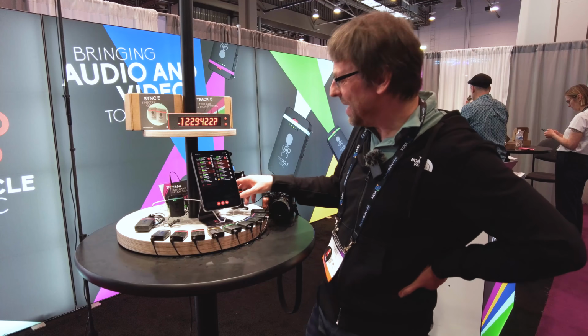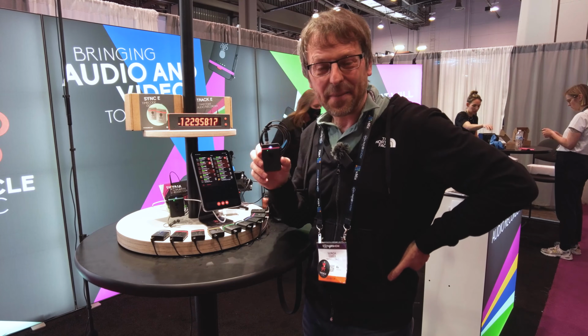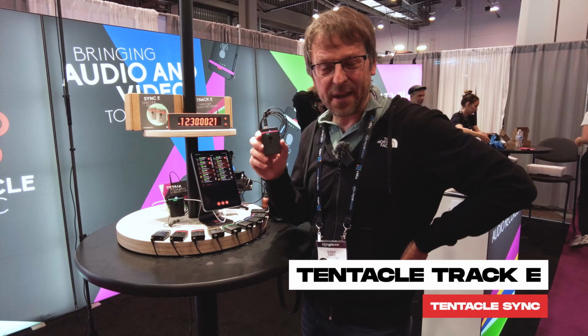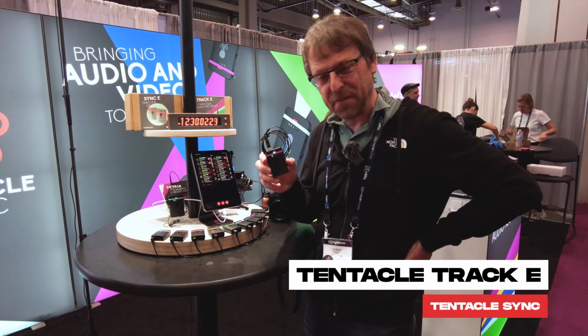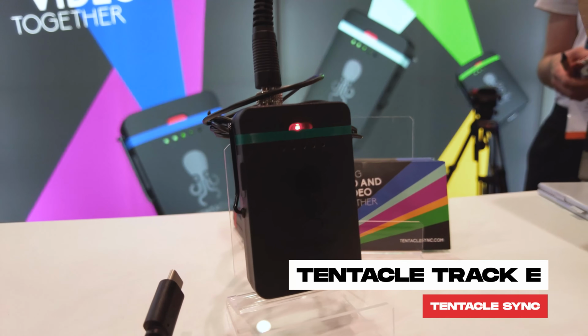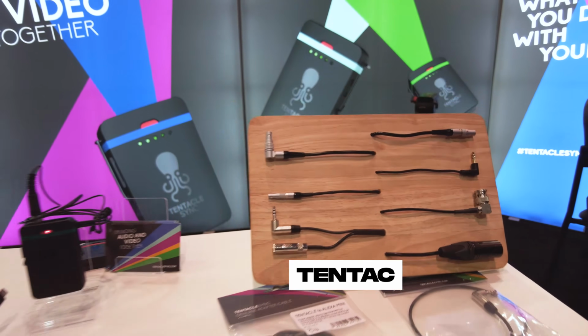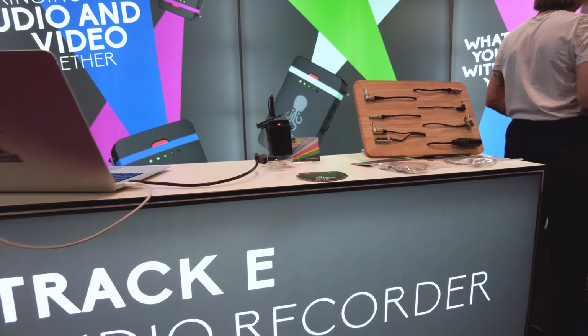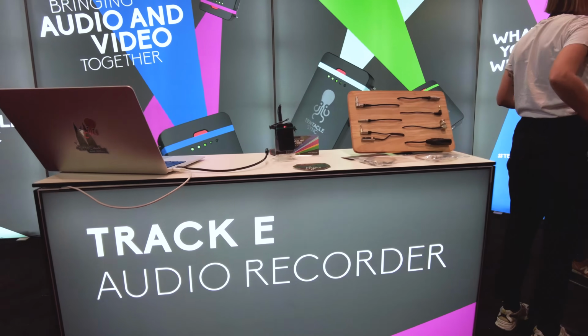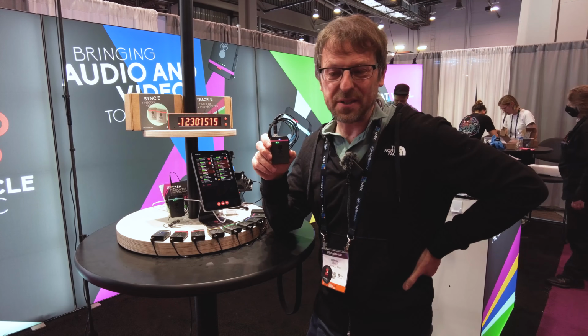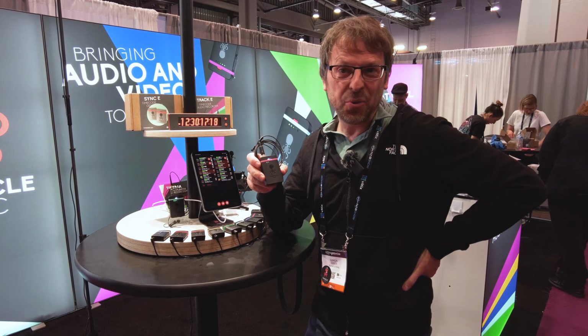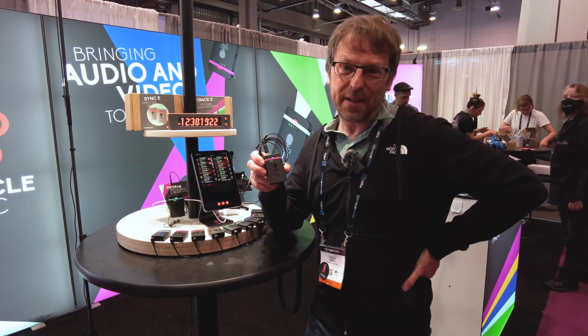Tell us about the audio recorder. The audio recorder, yeah. This is the Tentacle Track E, and this is our audio recorder. So it's a different device than the Sync E. The Sync E just outputs timecode, but the Track E is a pocket audio recorder with 32-bit floating point technology. So you do not need to level anything.